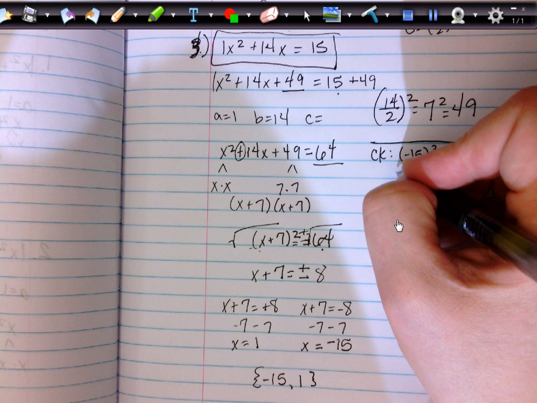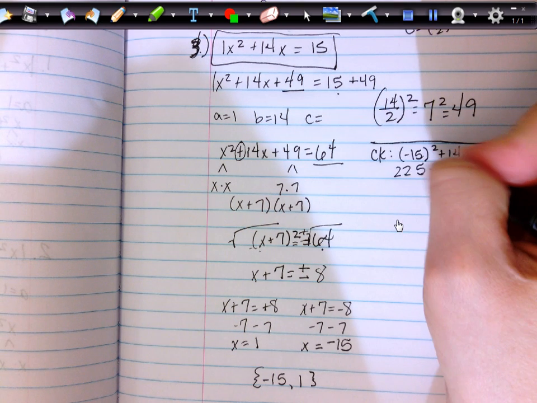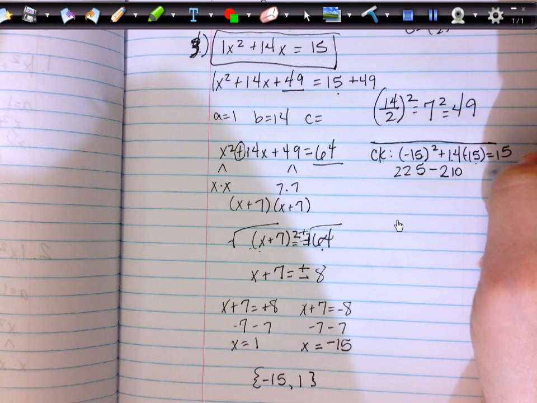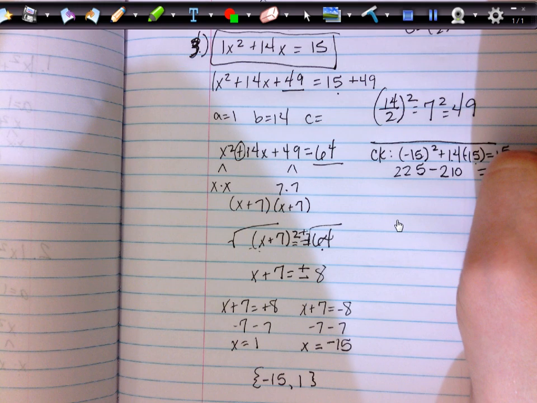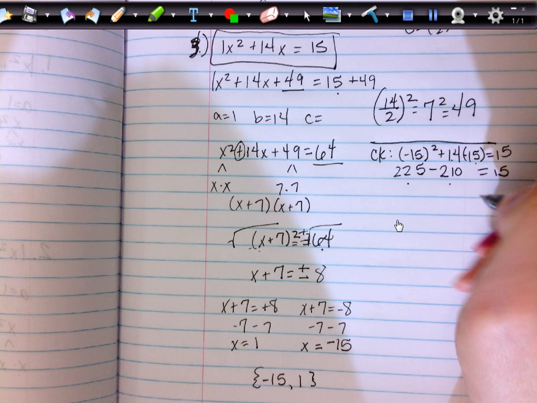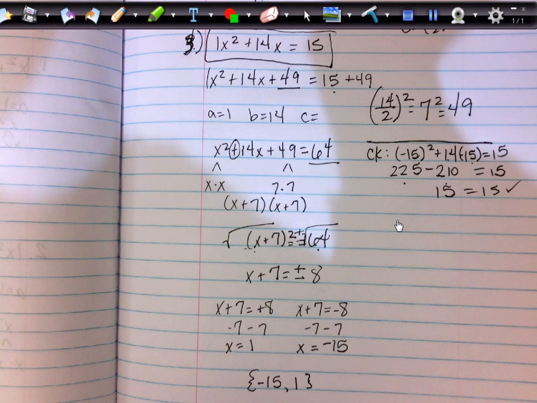Negative 15 squared is going to give us 225. 14 times negative 15 is going to give us negative 210. And then we still have equals 15. 225 minus 210 is going to give us positive 15, and that does equal 15. So that one checks out.